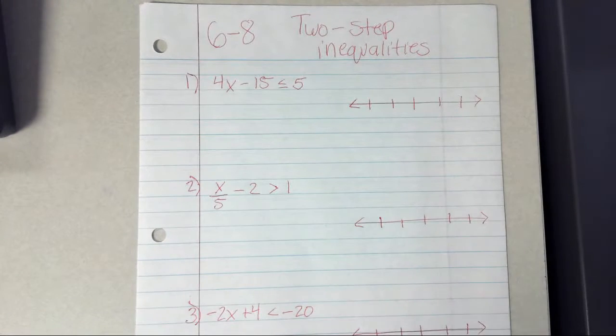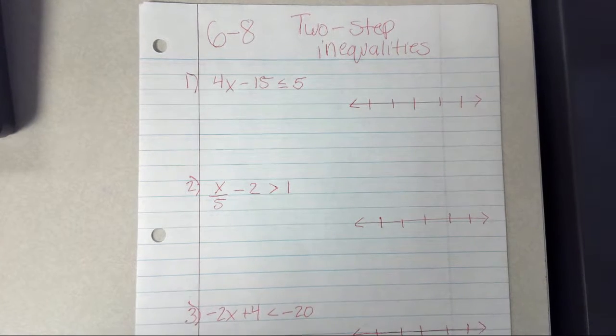Two-step inequalities are very similar to two-step equations, and remember, we actually add two more steps into the two steps that they use for solving equations. The first step was railroad tracks. The second step was get rid of the constant. And remember, your constant is a number by itself, and you can use addition and subtraction for that. Then get rid of the coefficient, or make the coefficient 1, whichever way you like to think about it. And to do that, you can multiply or divide.